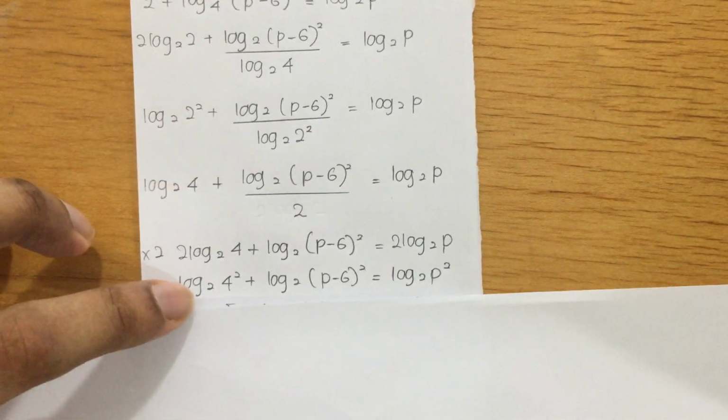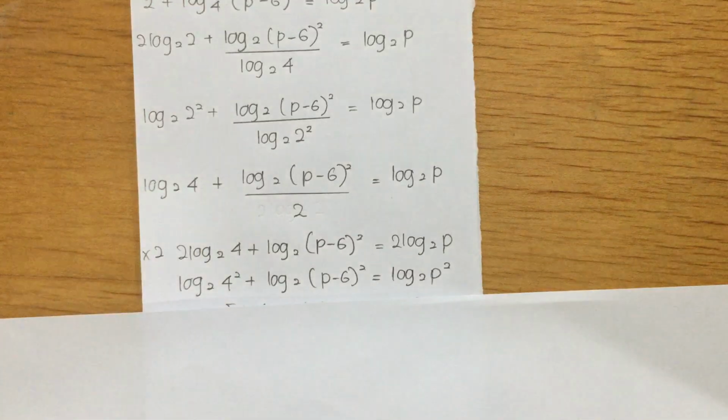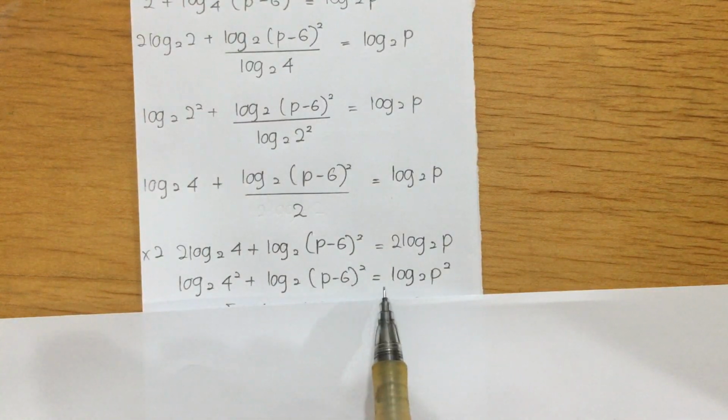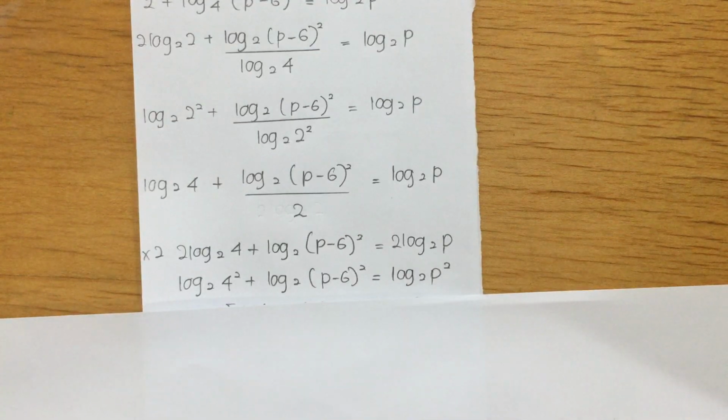So from here you get log 2 of 4 squared. 4 squared you will be getting 16, plus log 2 of (p minus 6) squared equals log 2 of p squared. So from here you will get 4 squared is equal to 16, guys. So proceed with the next step.